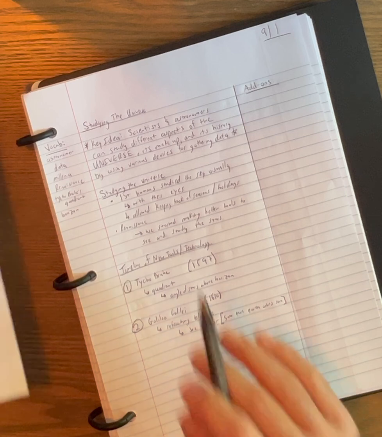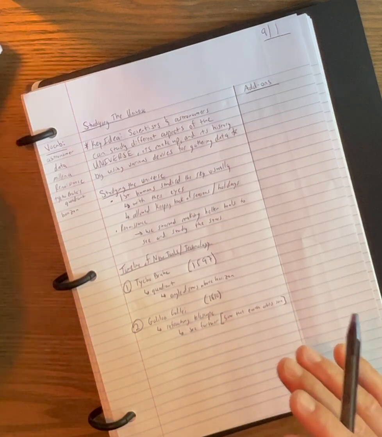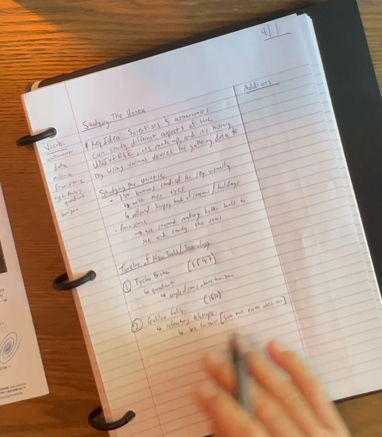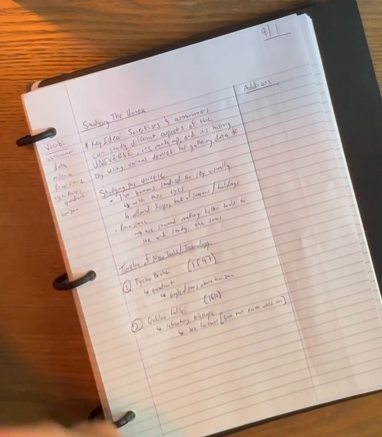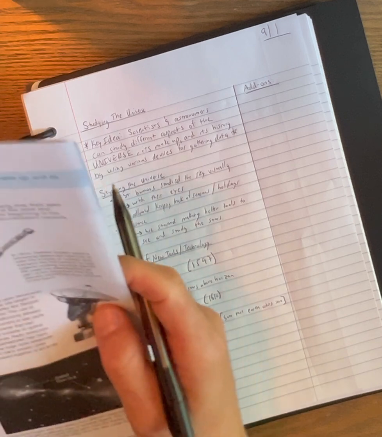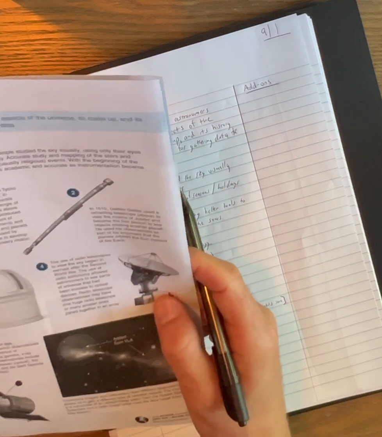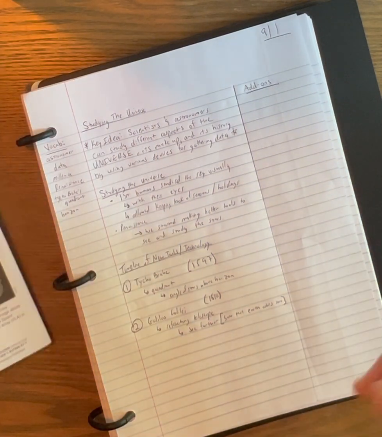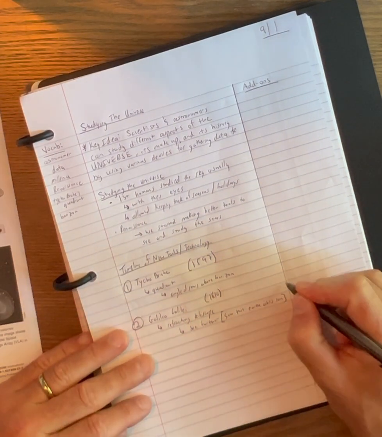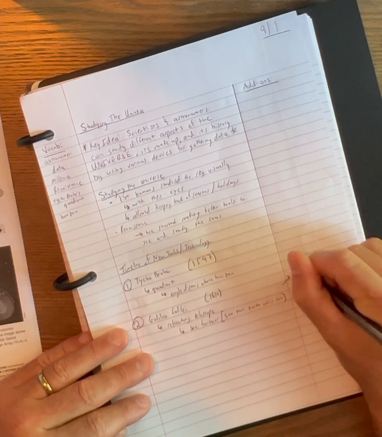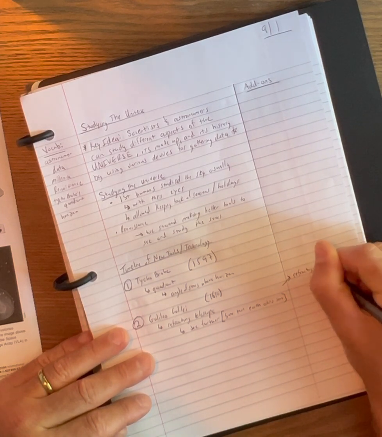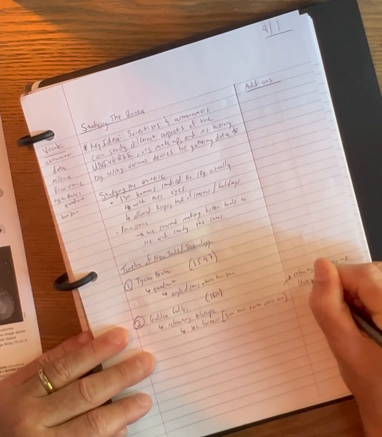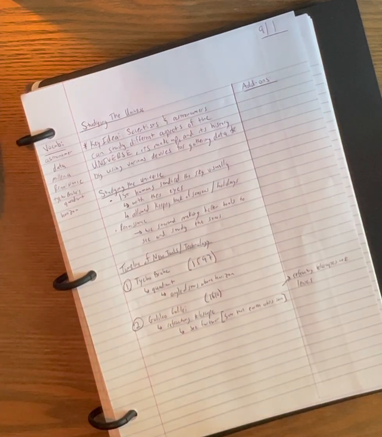But before I go, I want to show you an add-on. Let's say in class, we're talking about the refracting telescope. And as I'm showing you pictures of the refracting telescope, we realize that these telescopes, they use lenses. All right, they don't use mirrors, they use lenses. So at this point here, I would put refracting telescopes use lenses. That's just a little add-on. Okay?